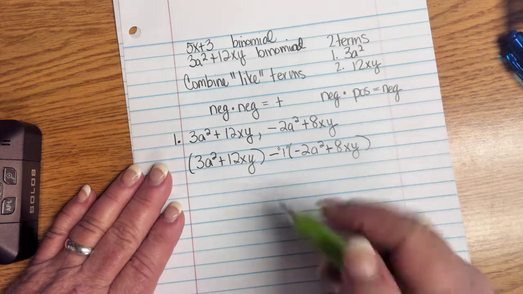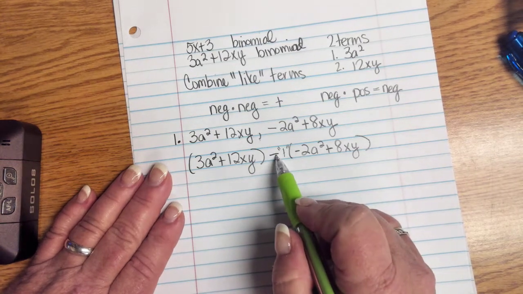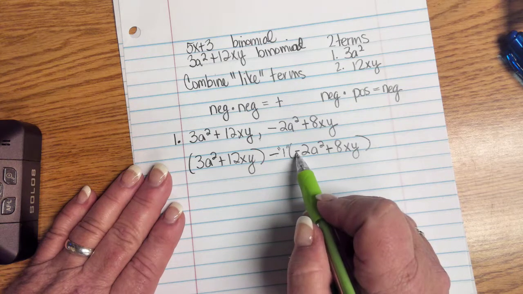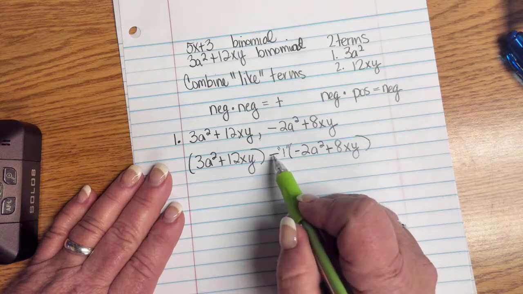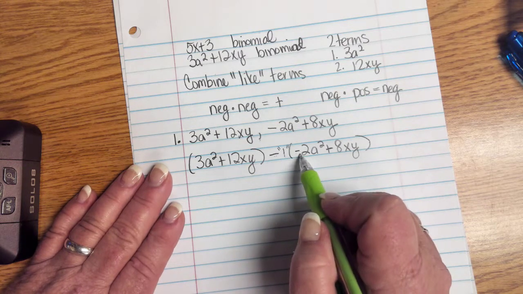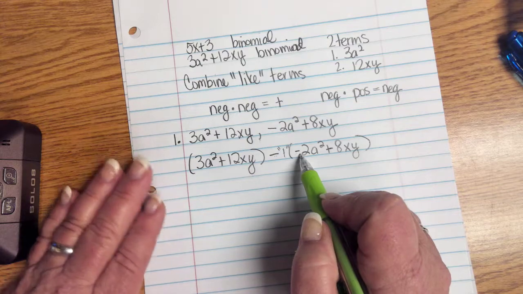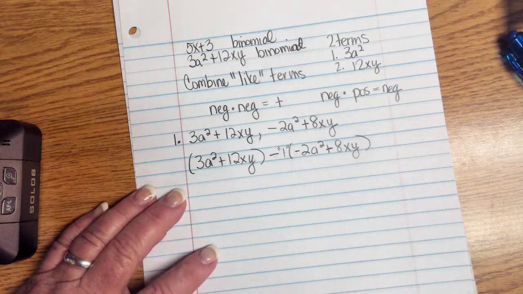Or you can just think of it as you have a negative sign and then you have a negative sign, that gives you what? A positive, correct? Or you can look at it as I put a negative 1 out there. I've got a negative 1 times a negative 2. Now what do I have? A positive 2, don't I? Okay? So I'm going to do it this way.